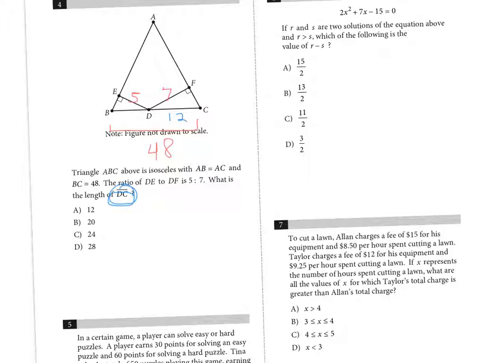Subtract 12 from 48? 36. Does it make sense that that is 12 and this other side is 36? Not really, right? Because we said that this is bigger than this, so we're supposed to expect that this is bigger than this right here. So A cannot be the answer.